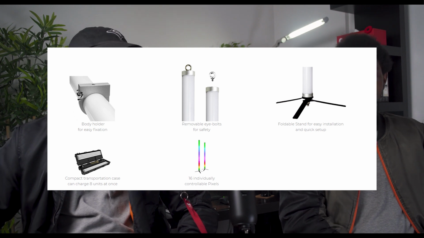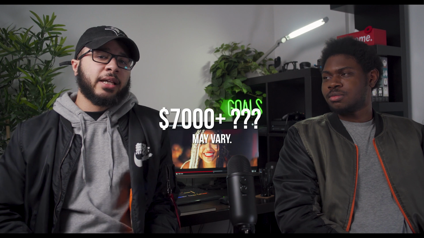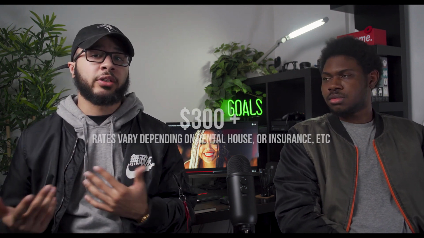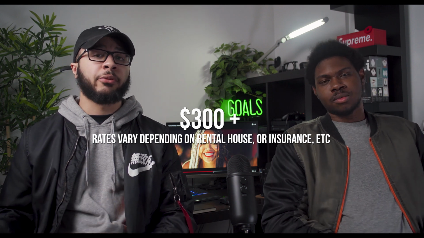Great. So if you could really afford Asteras, get Asteras. Asteras to buy are like $7,000, but to rent them, usually in our area, is around $300 to $500, depending on who you're renting them from and for how long.